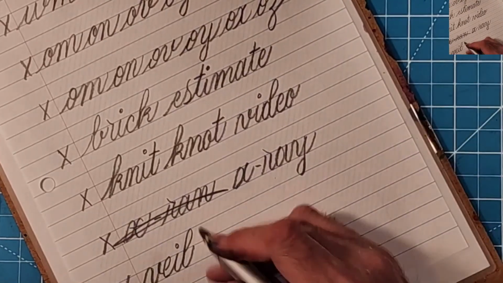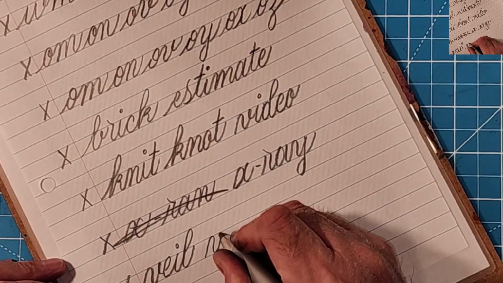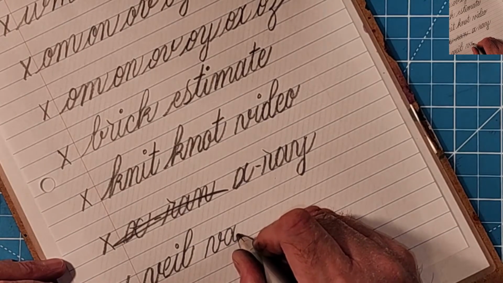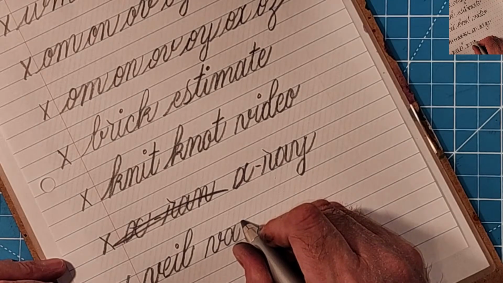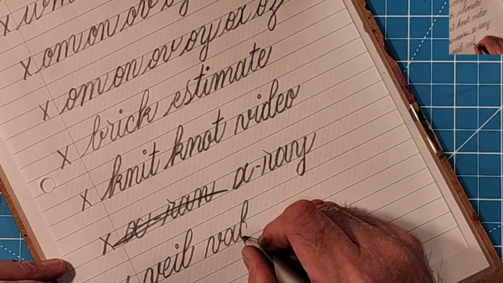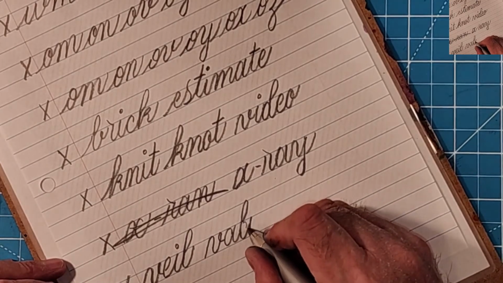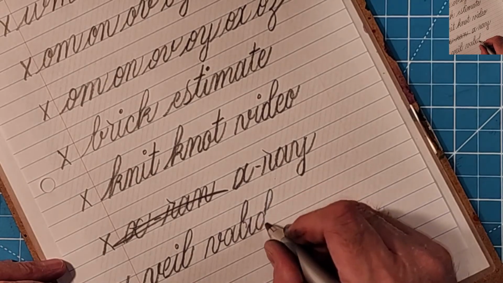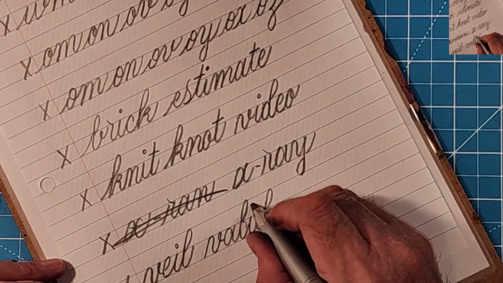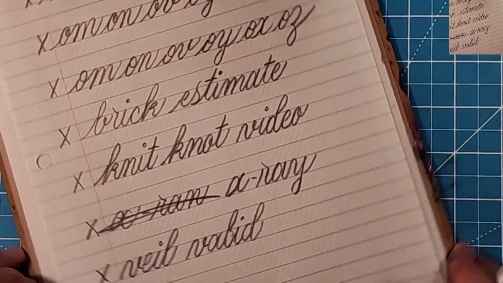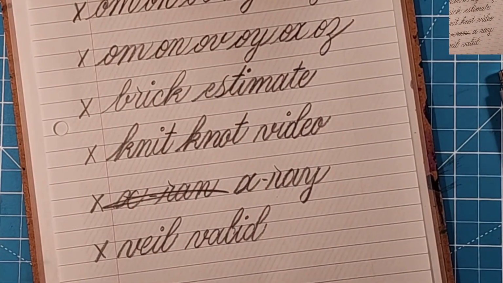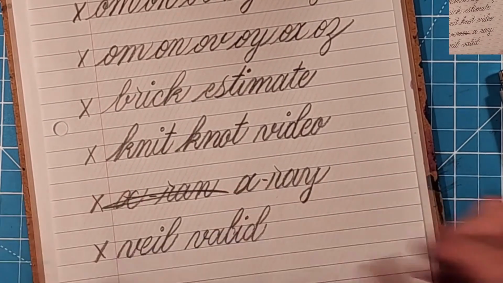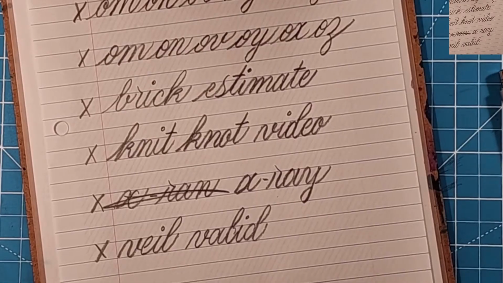Another one is valid, so compound curve, connection stroke, oval, underturn, ascending stem loop, ooh, almost lost it there, underturn, oval, ascending stem loop, underturn, tittle. Don't notice my little mistake there. But as we take these little tiny bits and we put them together, we can form words. Isn't that exciting?